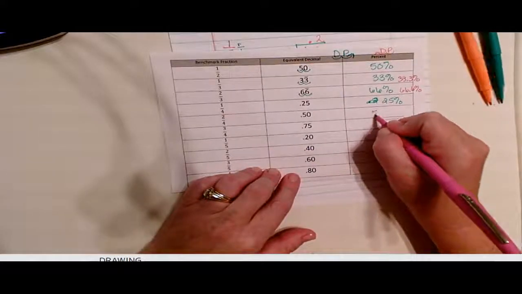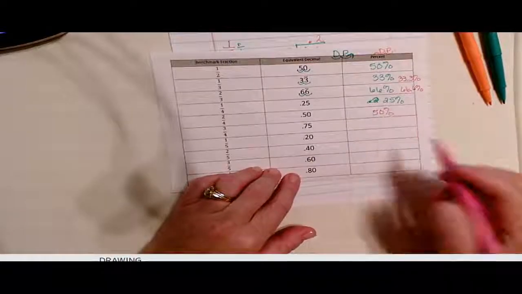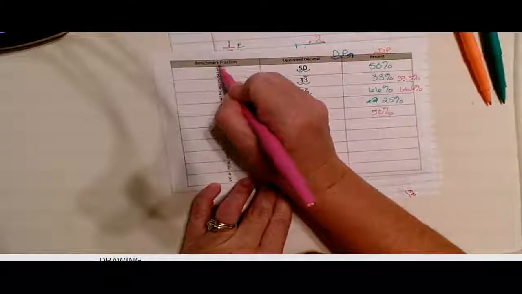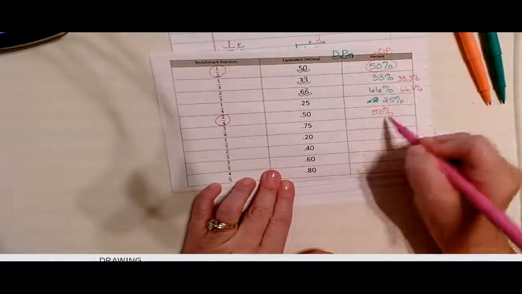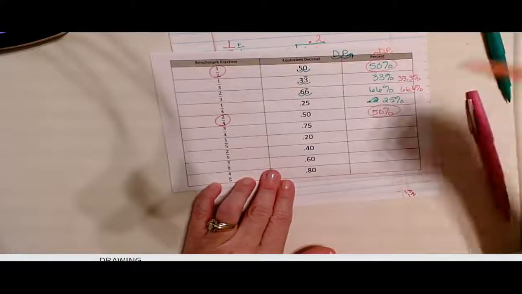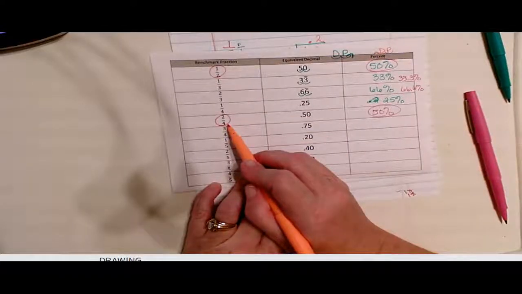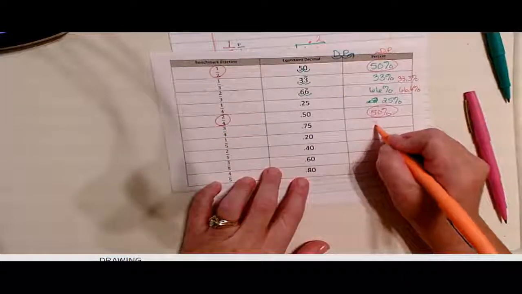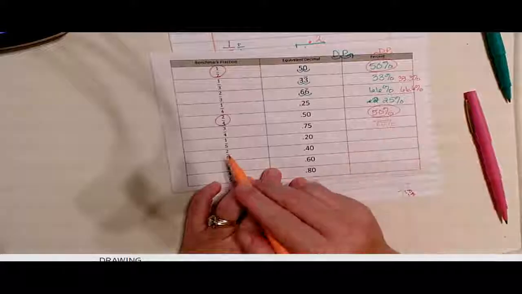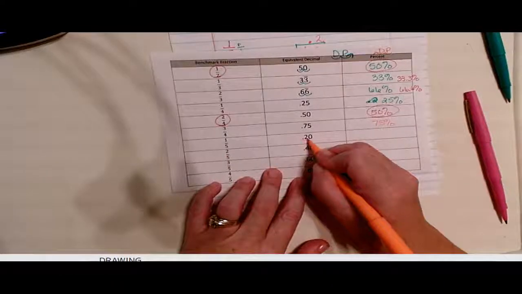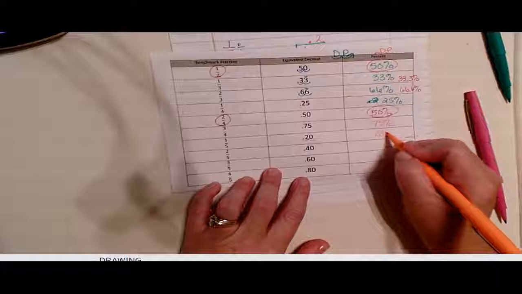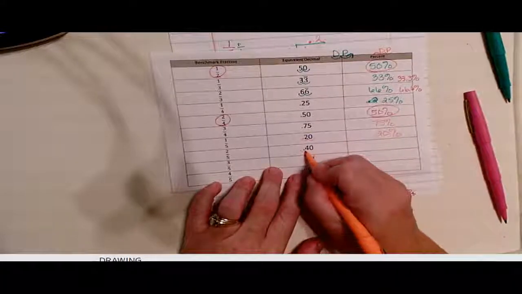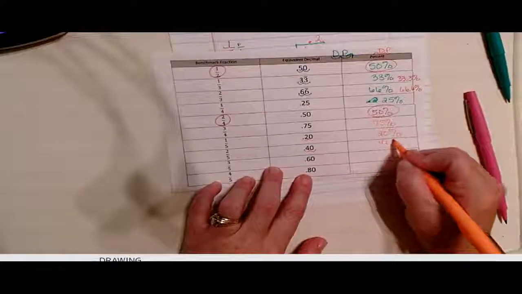This one would be 50%. Notice this and this are equal. 1/2 is equal to 2/4. 3/4 is 75%. 1/5 is, move this decimal twice, 20%. 2/5, move this decimal twice, 40%.